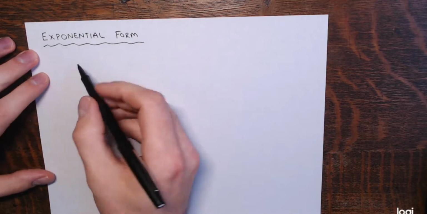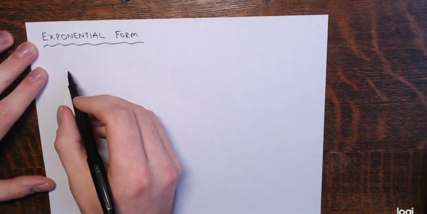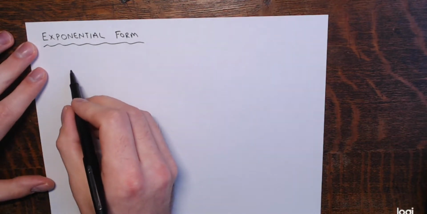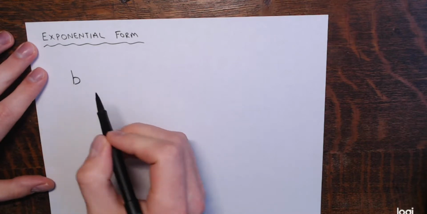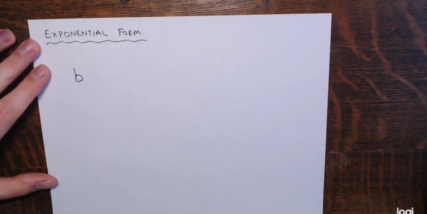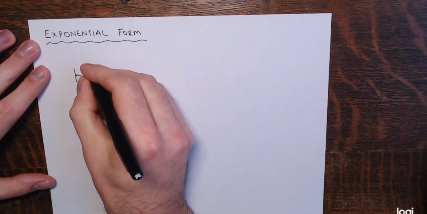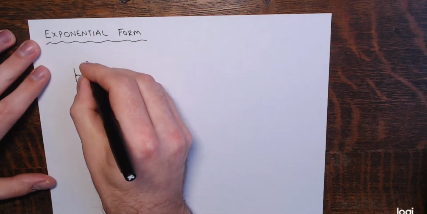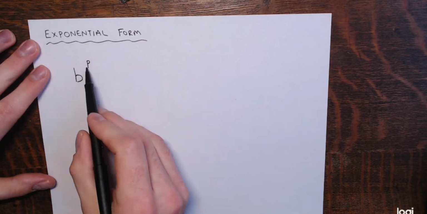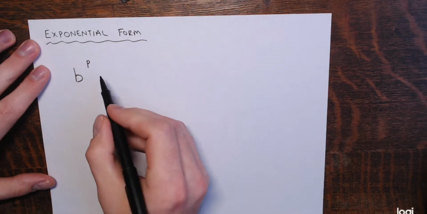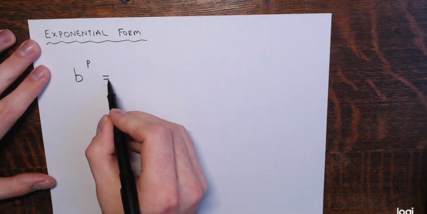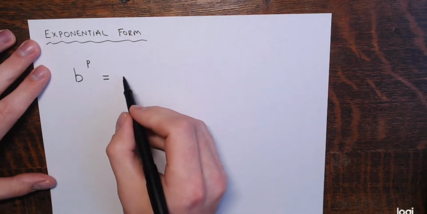We have a base b to an exponent, I'll say p for power, so b to the p power equals some number, I'll just use n for number.